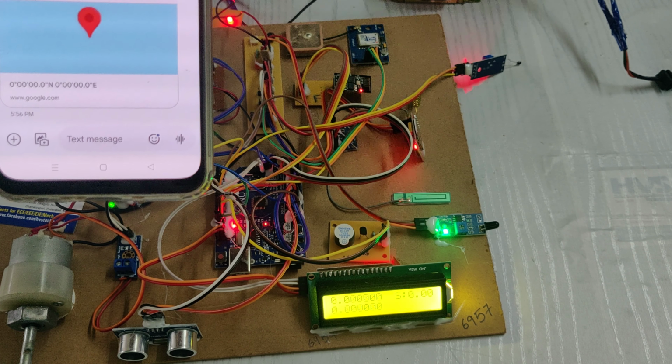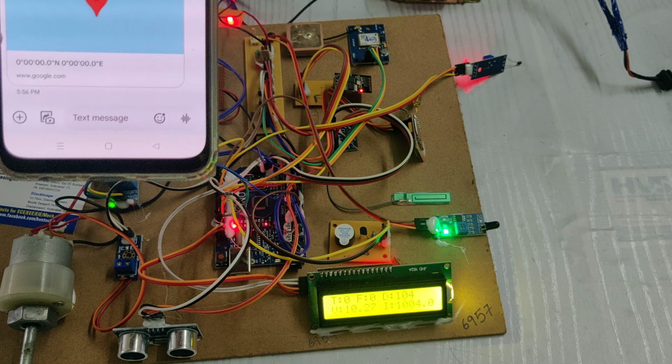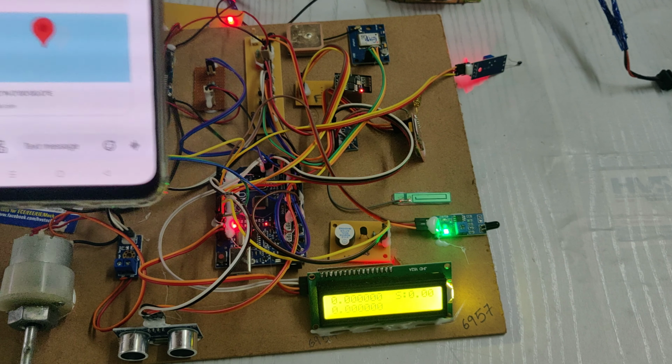Alert, accident detected, location. Here location we are getting through GPS. The Google Maps location, you can have the alert information through SMS.